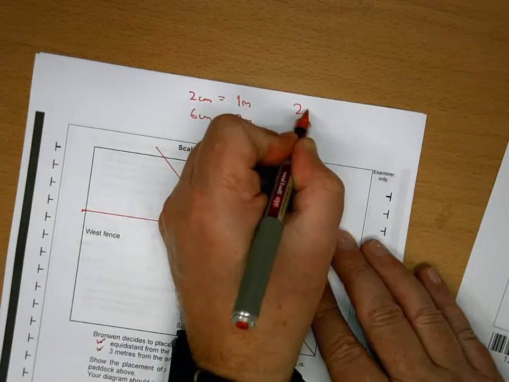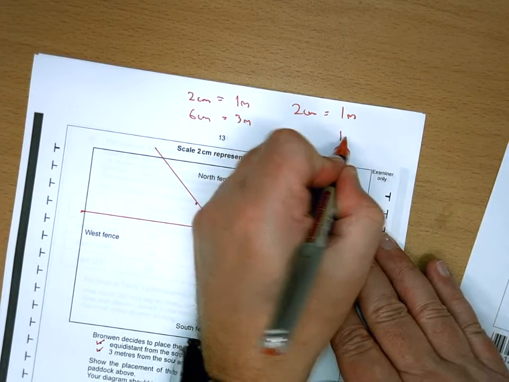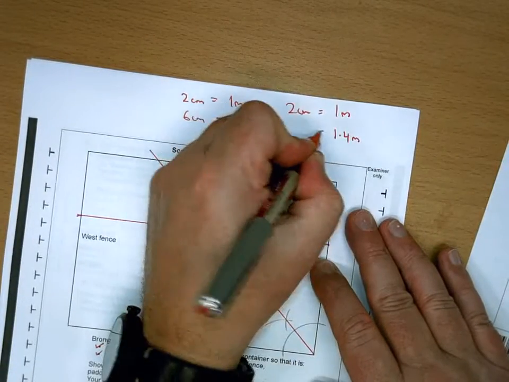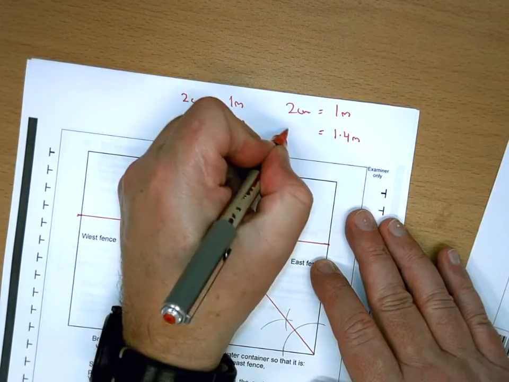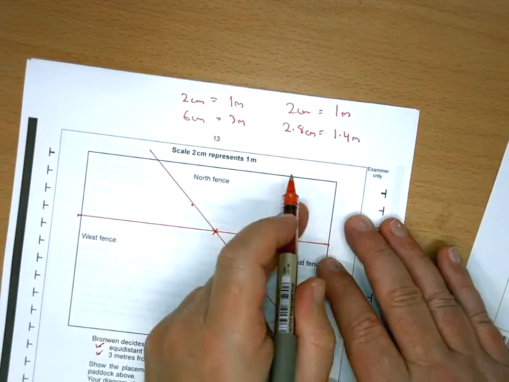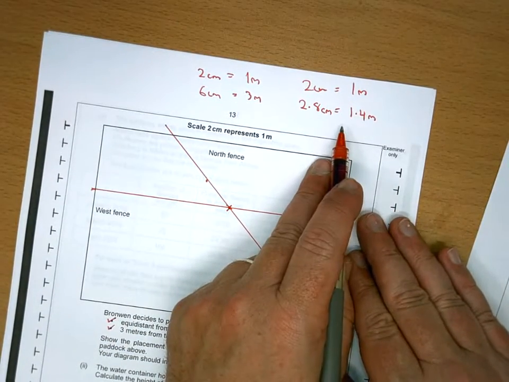So 2 centimeters is 1 meter. So 1.4 meters is going to be 2.8 centimeters, because we're doubling it. So it's going to have a diameter of 2.8.